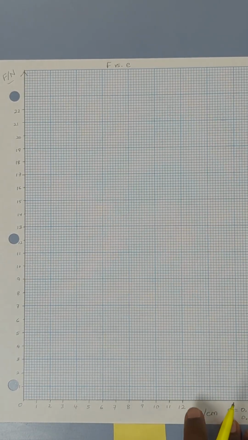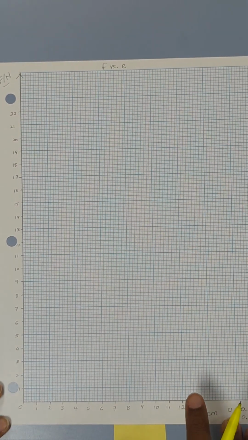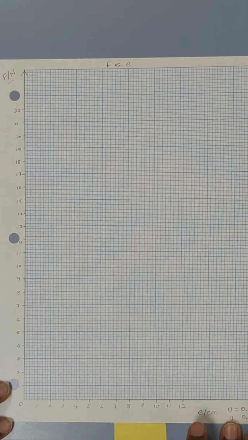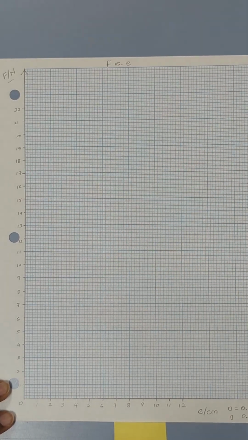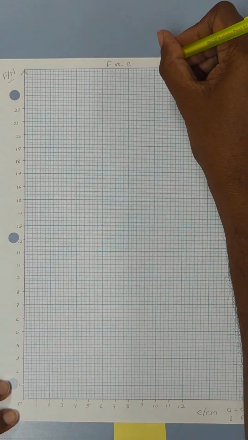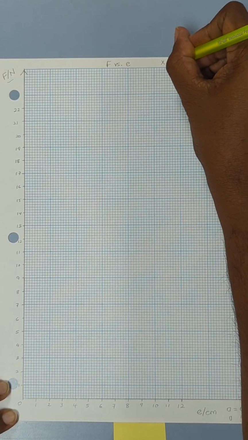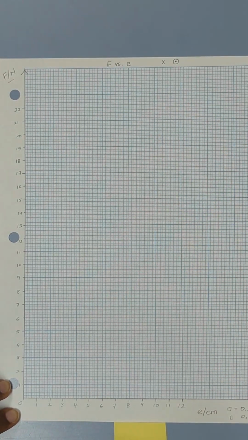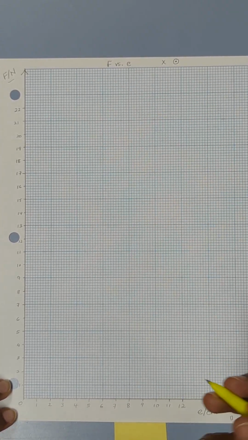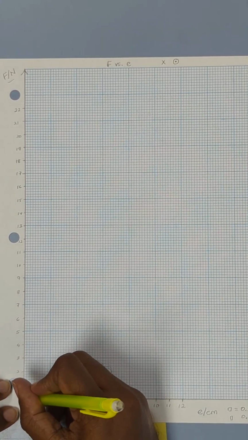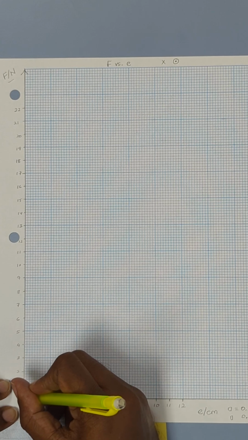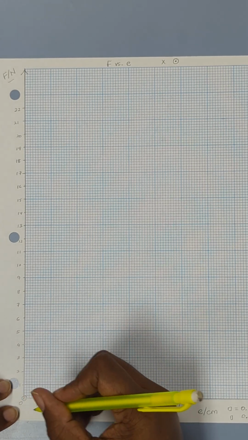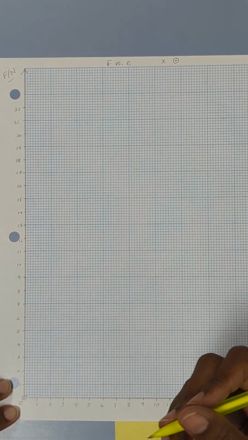So let's start plotting. The first step in plotting is you choose your symbol. In physics, we are allowed 2 symbols, an X or a small dot with a circle around it. I shall use the latter. So the first point is 0, 0. 0, 0 is your origin. I put a dot there and put my circle around it. I am working with E first and then F.